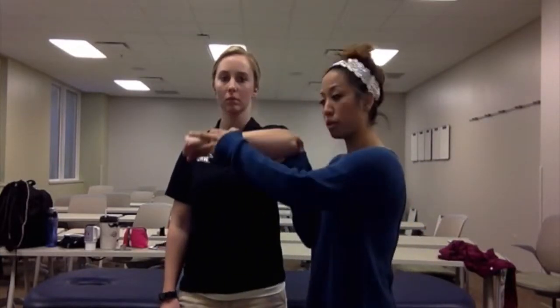Test item cluster for subacromial impingement syndrome includes 3 tests. The first one is the Hawkins-Kennedy impingement sign. First, I'll get the patient to flex the shoulder at 90 degrees and forcefully medially rotate the forearm. Pain indicates a positive test.